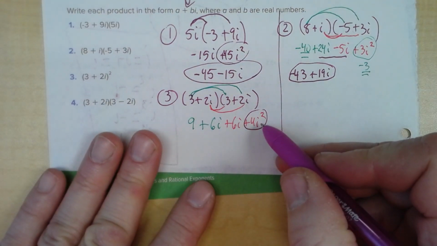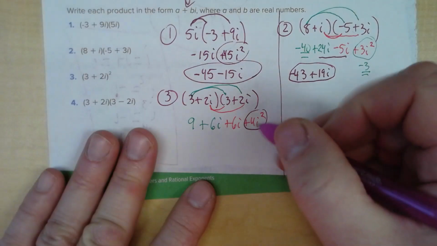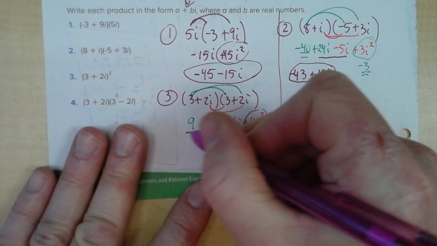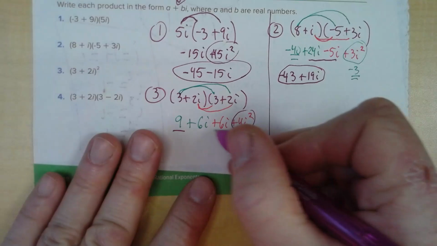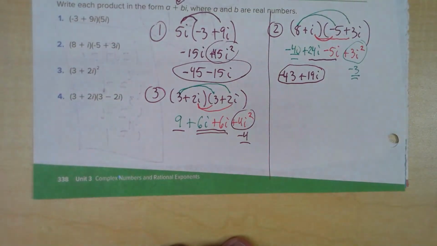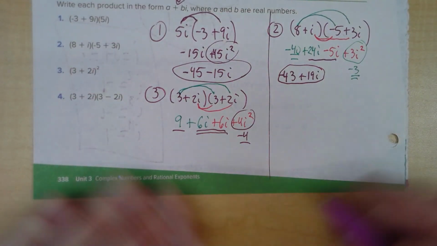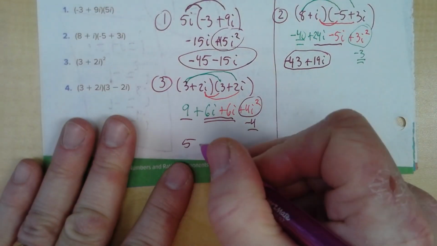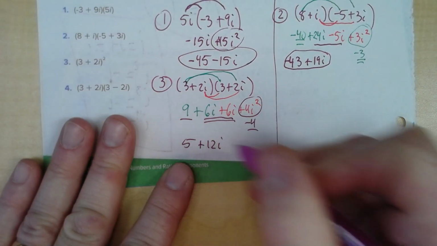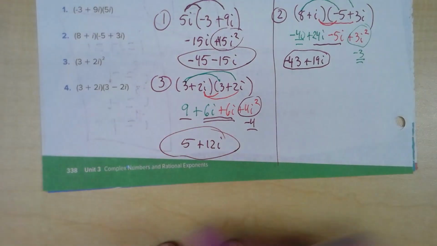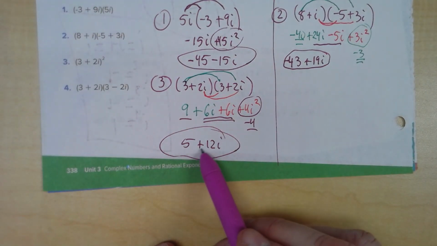There's the i squared. The i squared is negative 1, so this is negative 4 now, and it's going to go with this 9 in the front. And then the i's go together in the center. Put your i's together. So it'd be 5 plus 12i. So then again, it's in that form a plus bi.